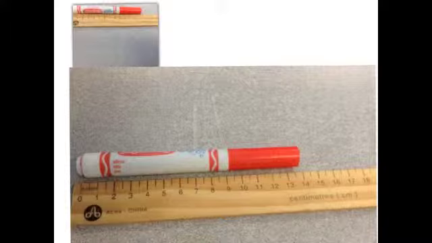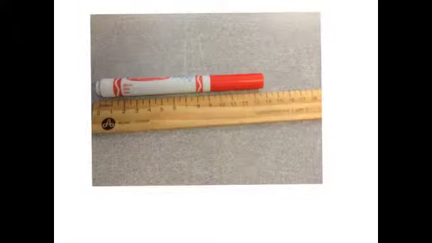We know that the red Crayola marker is 13 centimeters because on the ruler we started at the 0-point line and then we got to 13 and a half, and if we rounded to the nearest 10 it would be 13 centimeters.